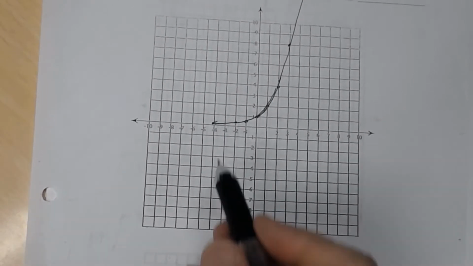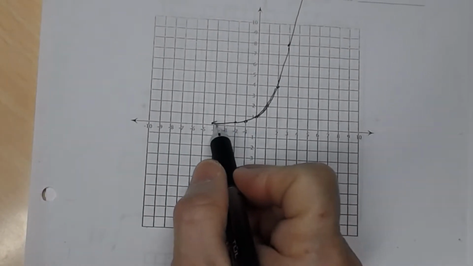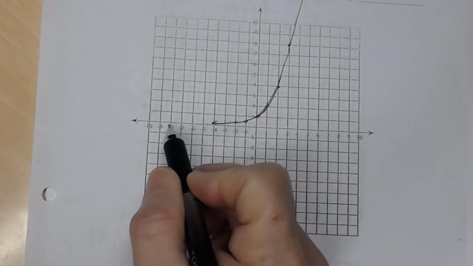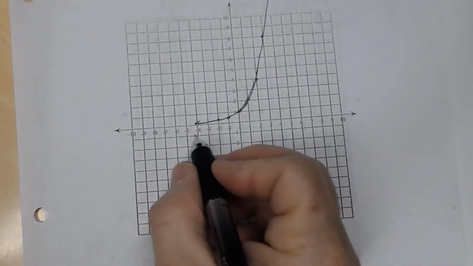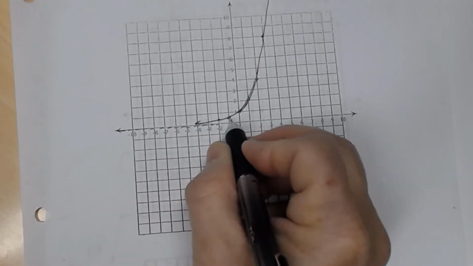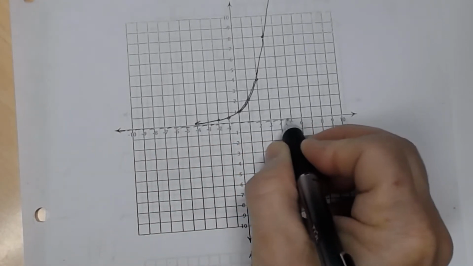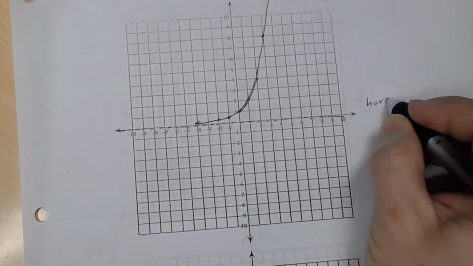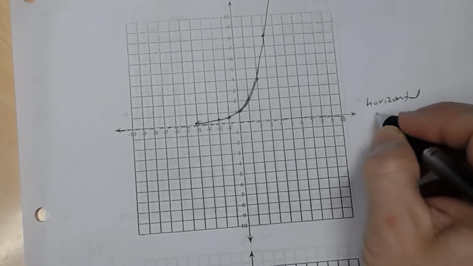All right, now you see how it's getting closer and closer, because the y value is getting smaller. You see how it's getting closer and closer to the x-axis? That x-axis is called, and we use a dotted line to represent it, the horizontal asymptote.